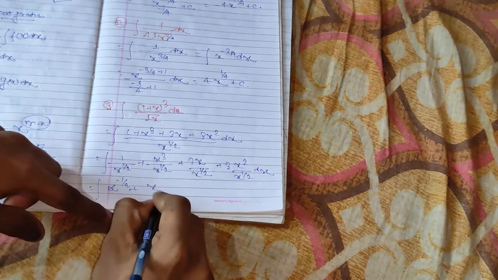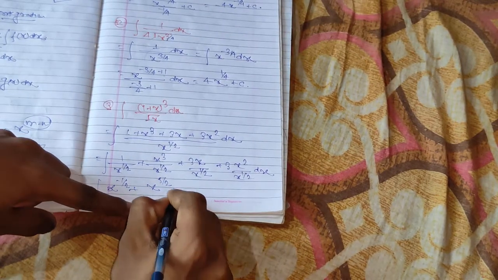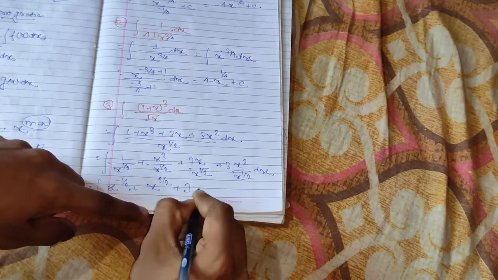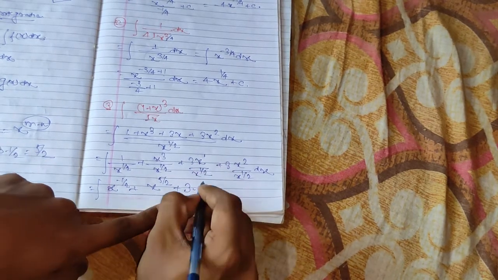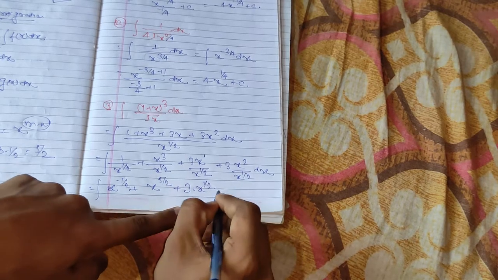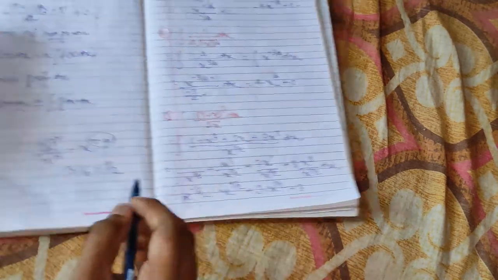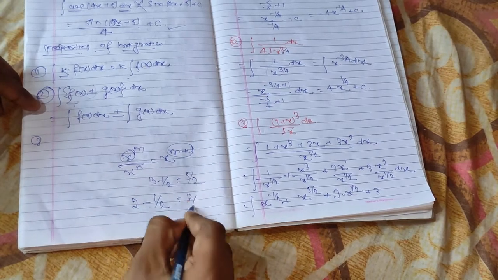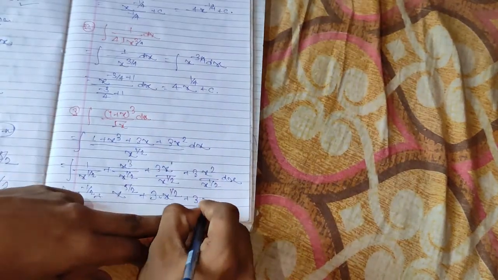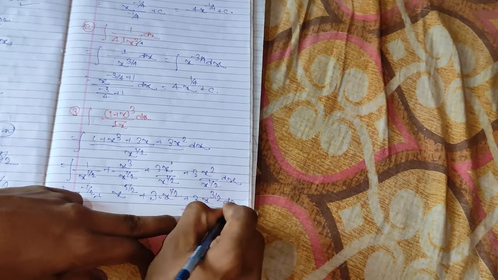So simply we will write x to the power 5 by 2 plus constant term we will take it out into x to the power 1 minus 1 by 2, it becomes x to the power 1 by 2 plus 3 x to the power 2 minus 1 by 2, it becomes 3 by 2. So it becomes x to the power 3 by 2 dx.